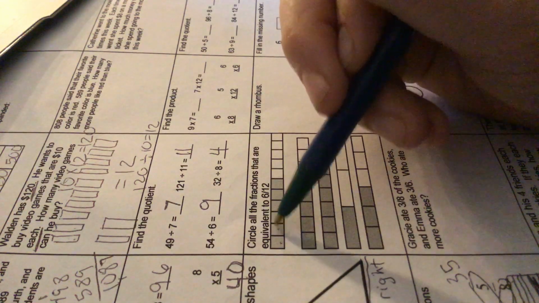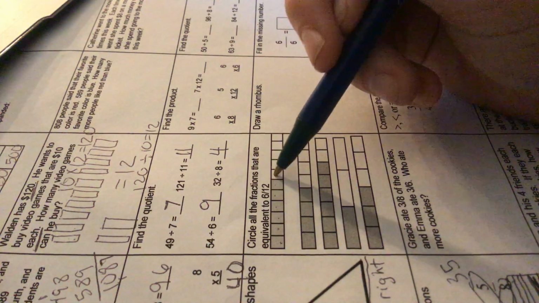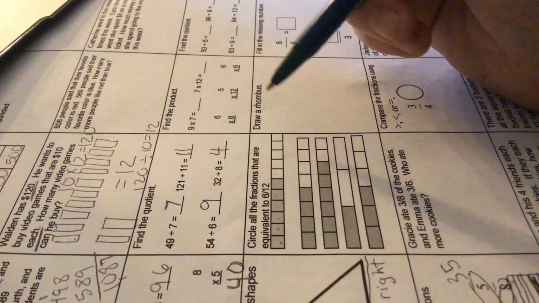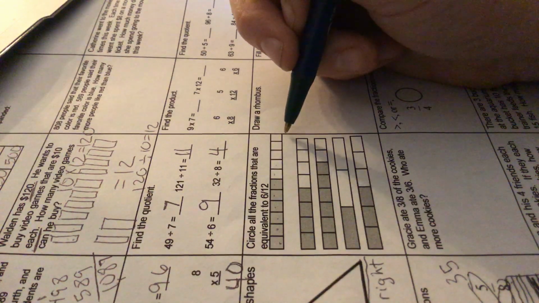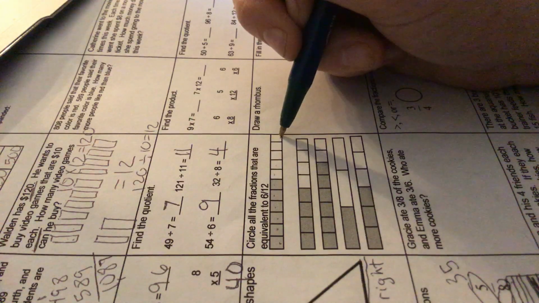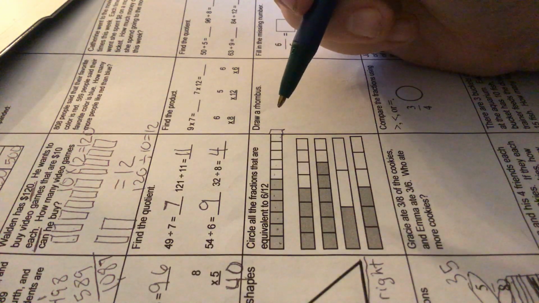Circle all the fractions that are equivalent to 6/12. So this is 6/12. Oh no, it cut it off. It was 12. Which one is equivalent to that?